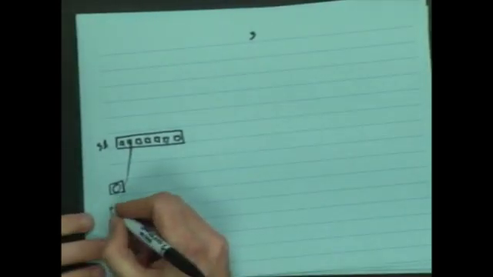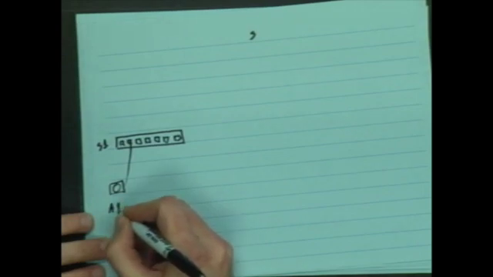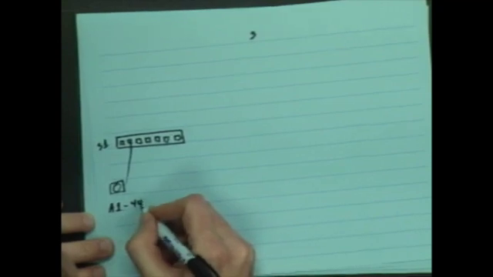This has a MAC address, and I'm just going to abbreviate it. This is A1 44, and then there's the rest of the MAC address. All right?